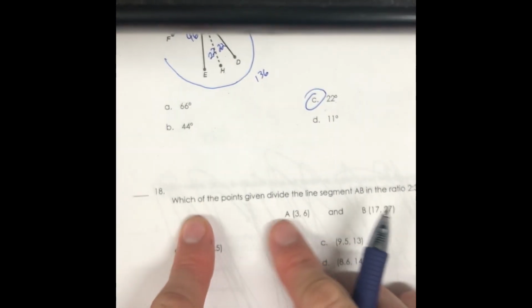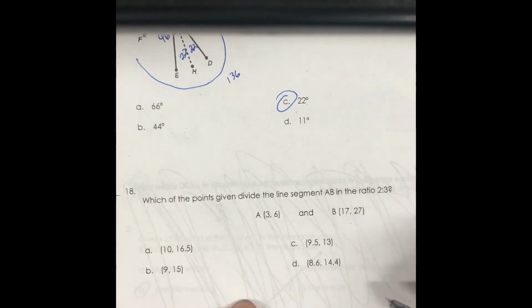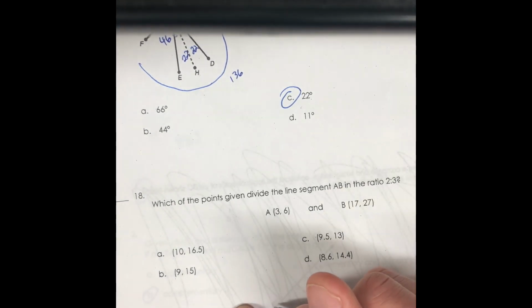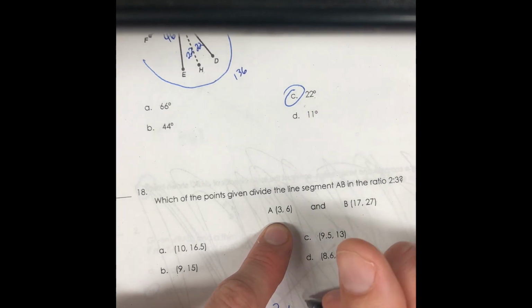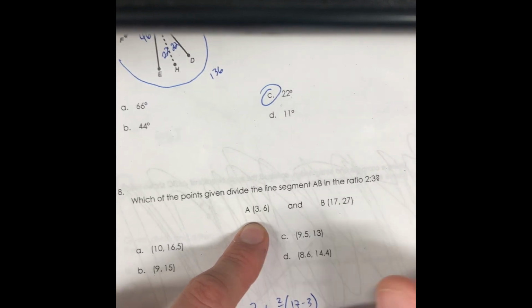And then which of the points given divides the line segment AB into a ratio of 2 to 3? So it gives A and B. So that's this one right here. And let's see, we're going to do 3, that's the starting one. 2 to 3 turns into 2/5 of 17 minus 3.